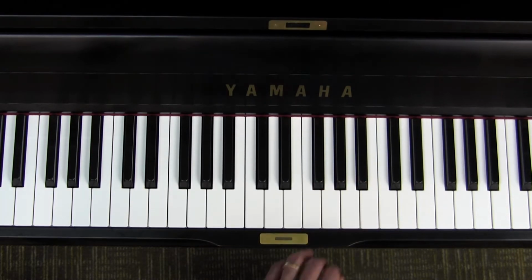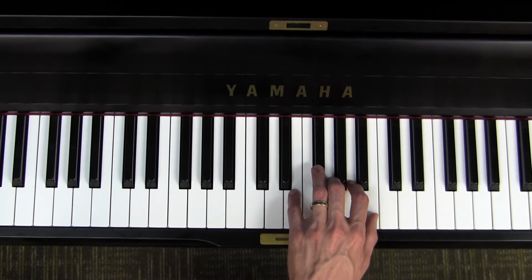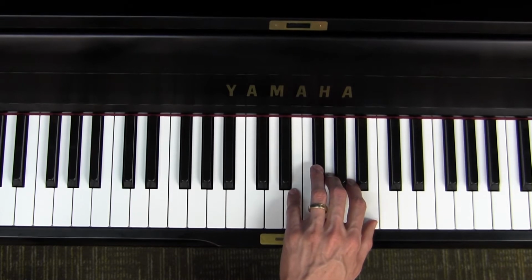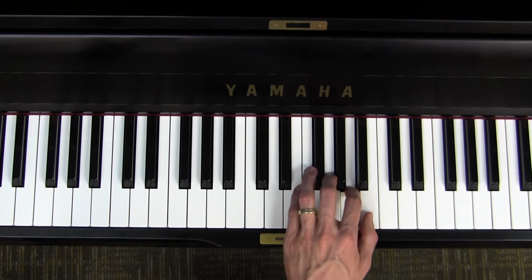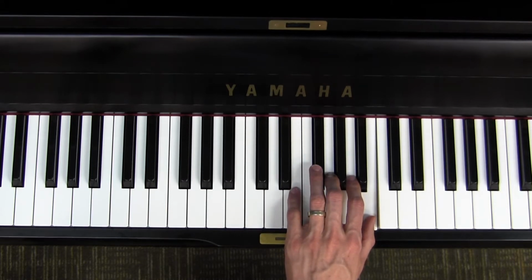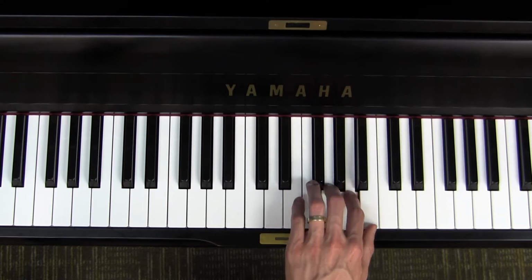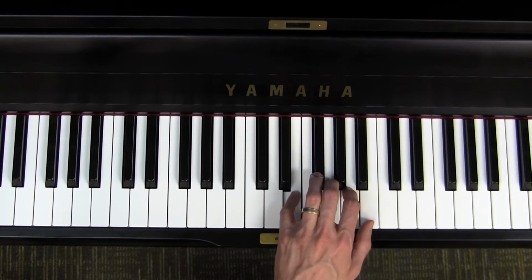Good. Now let's try it with the left hand. With the left hand in the E minor pentascale, let's sing the solfege this time. Ready, go. Do, re, mi, fa, so. Now let's step down. So, fa, mi, re, do.